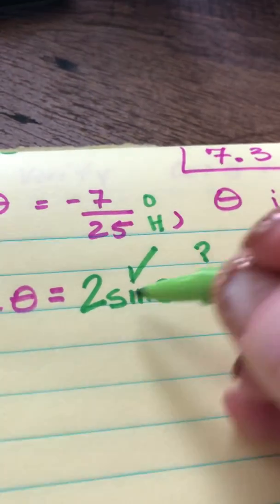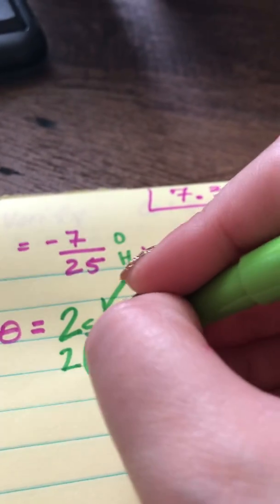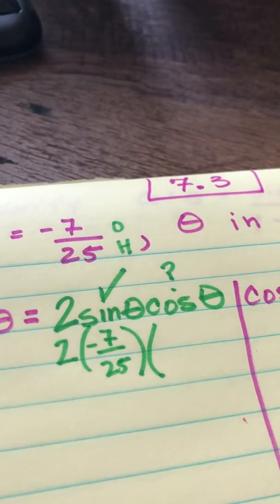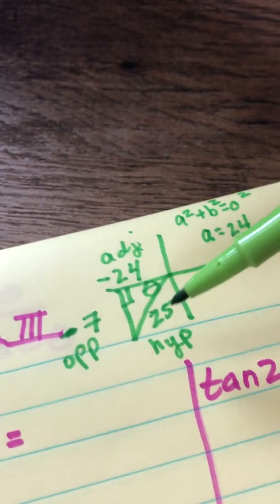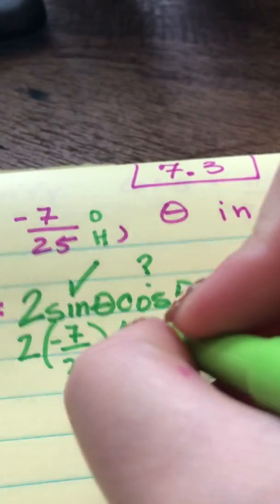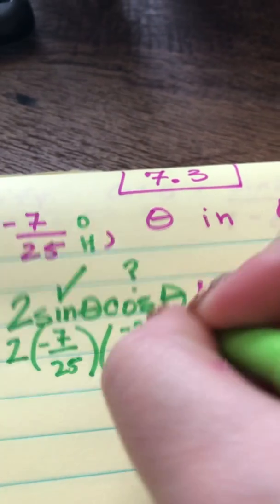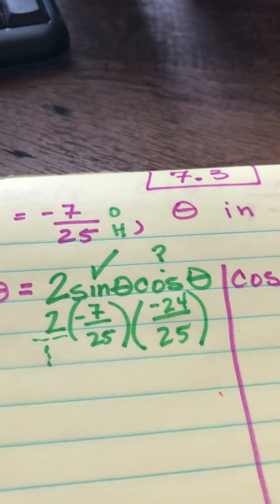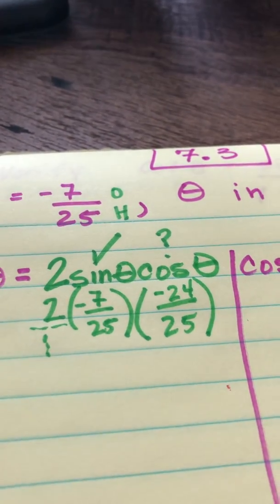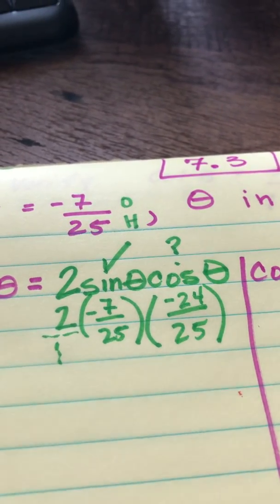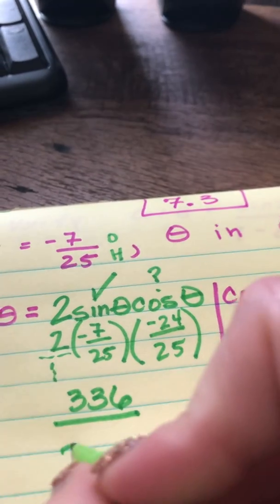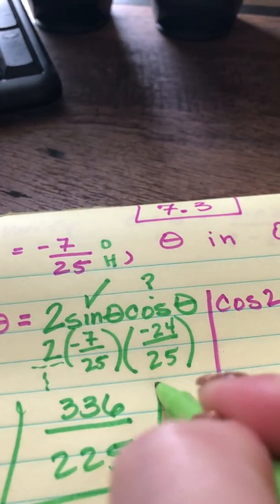Okay, so let's go. It says 2, so 2 sine theta, we already knew that, -7 over 25. Cosine theta means adjacent over hypotenuse. So adjacent, -24 over hypotenuse, 25. And then this is like 2 over, pretend 1. Then you multiply across. 2 times -7 times -24 should be 336, all over 25 times 25, which is 225. And that does not reduce.